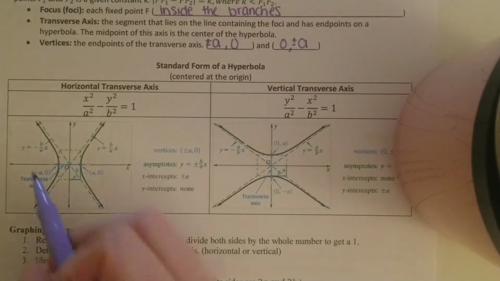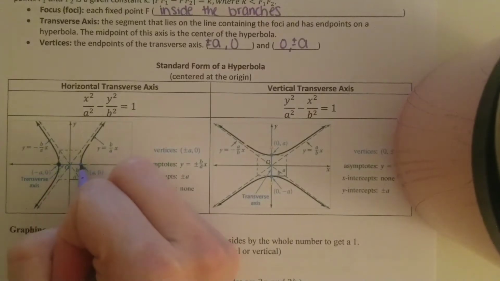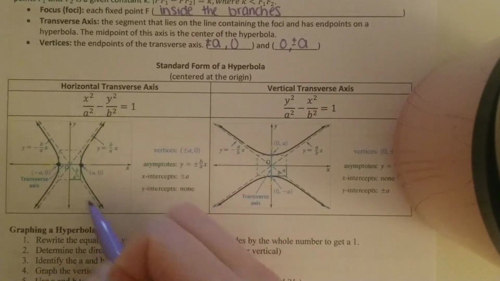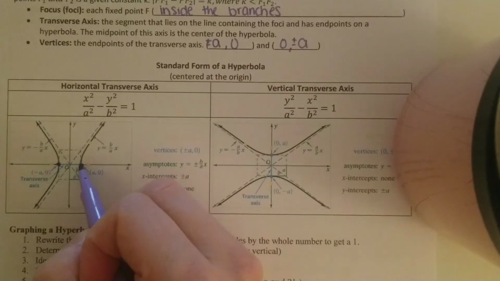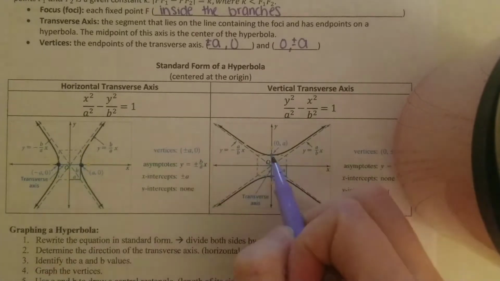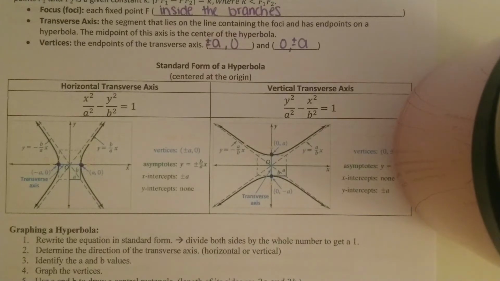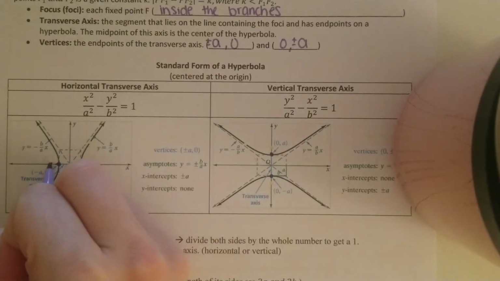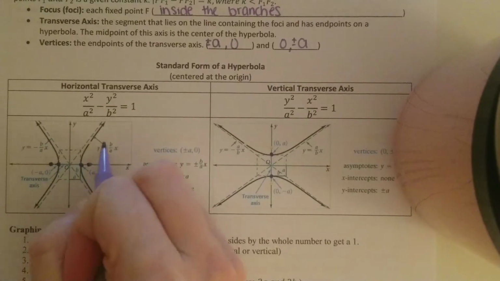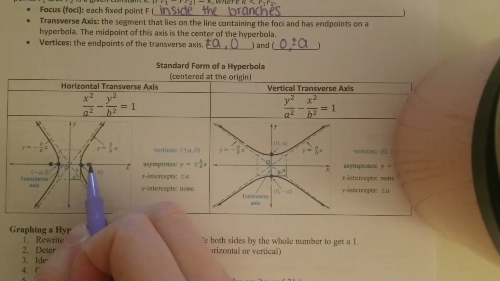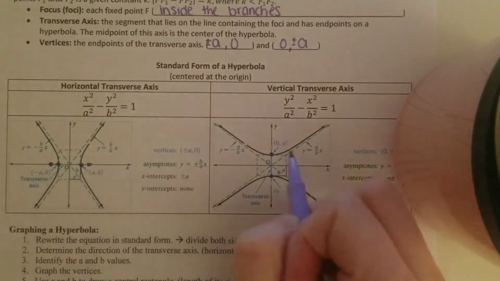And so our vertices are always these points right here where the branch touches the X or the Y-axis. Now the focus, when it says it's always inside the branches, the focus is right here. So it's inside the swoop, not in the middle between the two swoops. It's inside the swoops. And the same here.